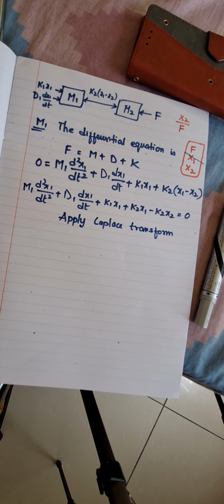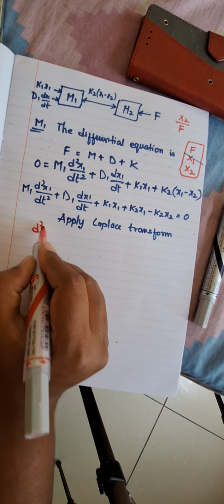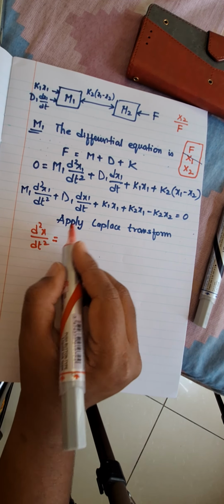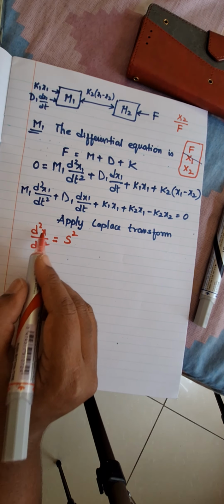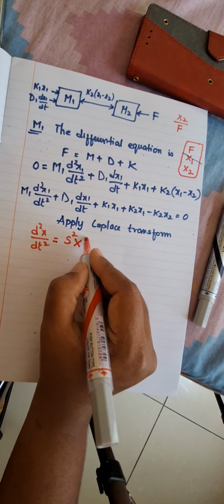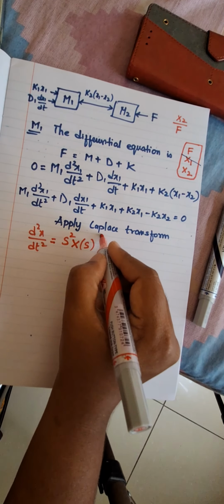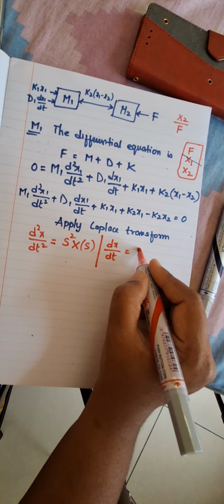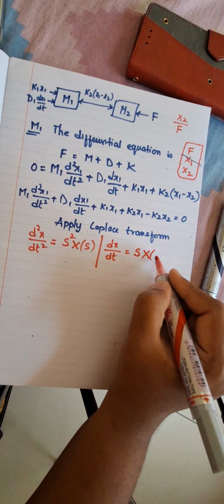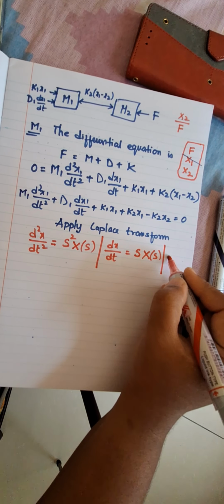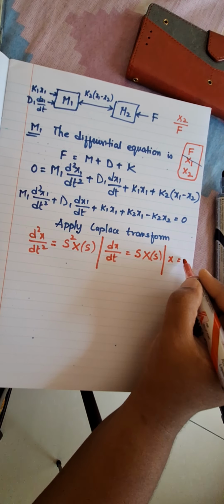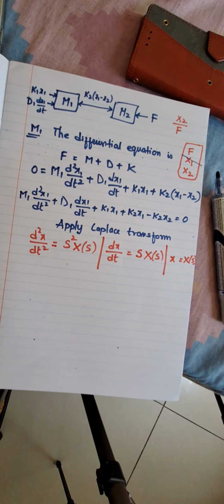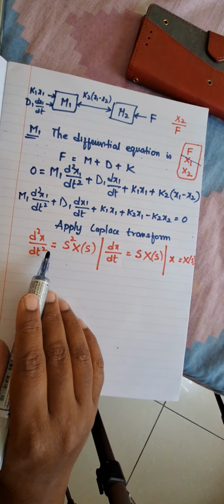According to the Laplace transform, d square x by dt square, the double derivative, becomes s square times capital X of s. Similarly, dx by dt, the single derivative, becomes s times capital X of s. Similarly, small x becomes capital X of s. So this is the Laplace transformation. According to that, I am going to apply this here.